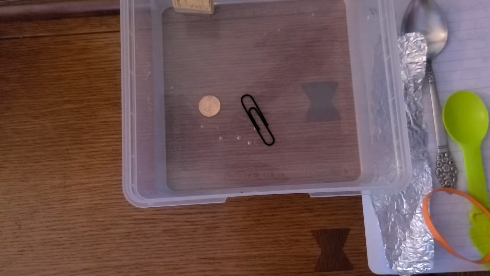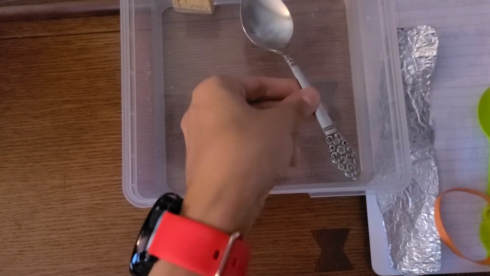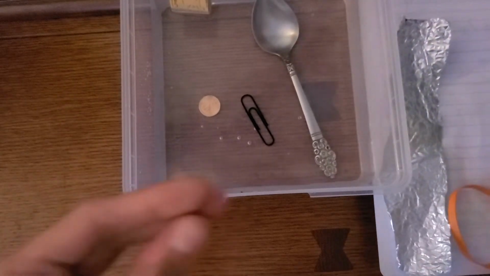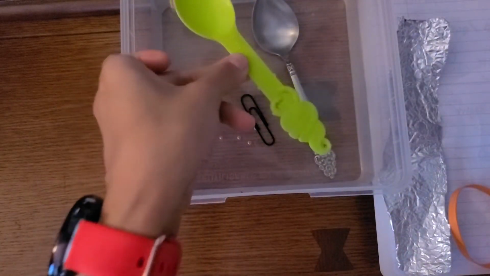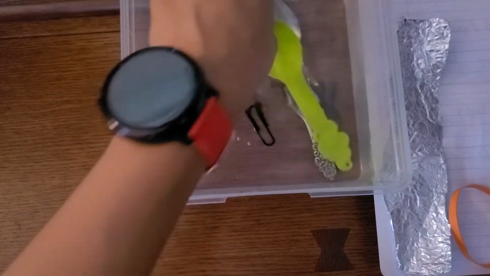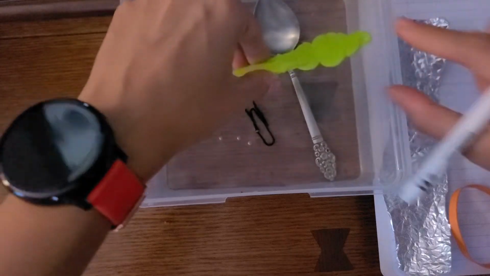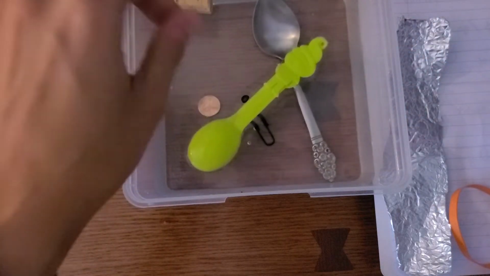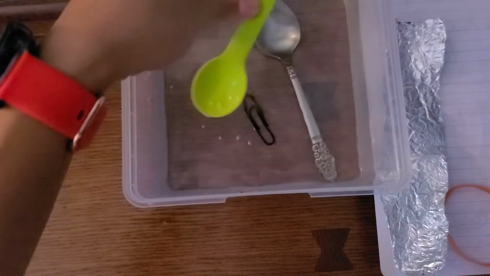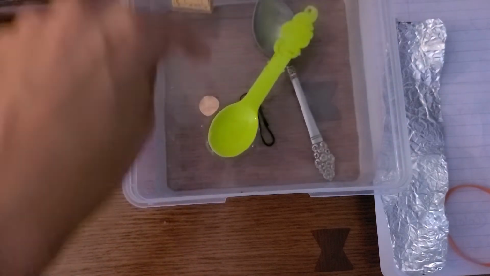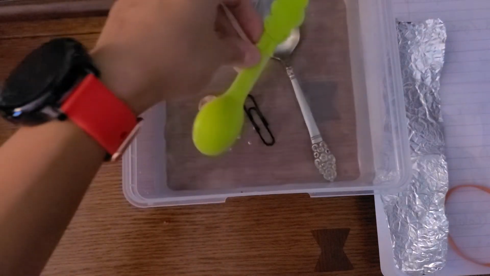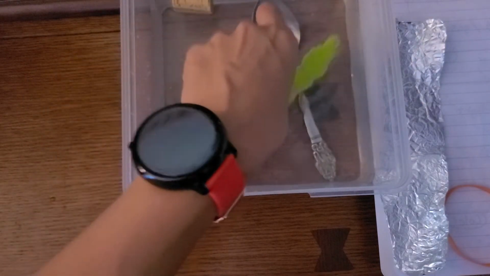Then I'm gonna add the metal spoon. Definitely sinks. I'm gonna add the plastic spoon. Float. Remember it floated in the beginning, but then it started sinking. That's why I want you to be careful, because if you put it like me, upside down, it's gonna grab water and then it starts sinking. So it's like a boat, and then you can predict what's going on with the boat.